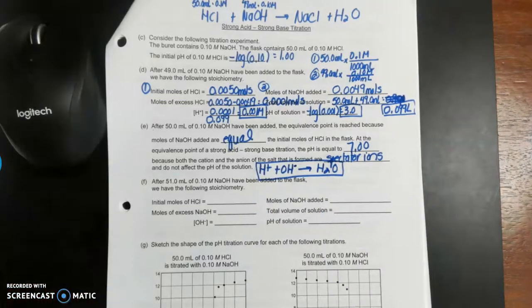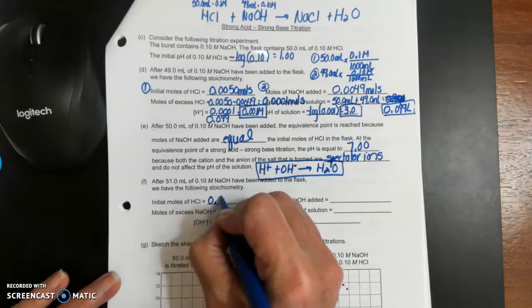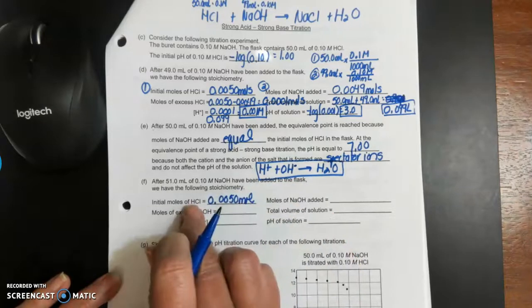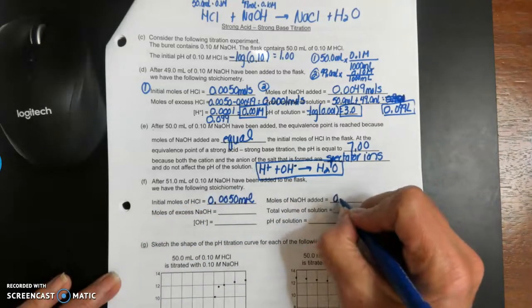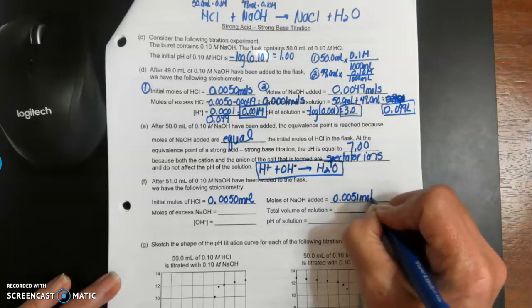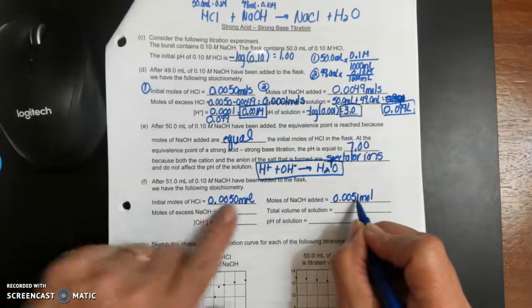Now, what about when we go to the other side? I've gotten to where they're equal. Now I'm going to add extra. So I'm going to add extra sodium hydroxide. So the calculations are basically the same. I've got the same number of moles of HCl in the flask that I had before, but now I'm adding 0.0051 moles of this.